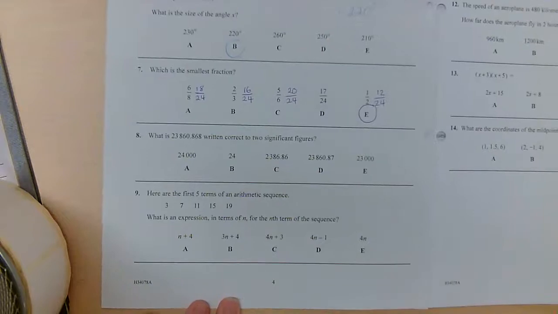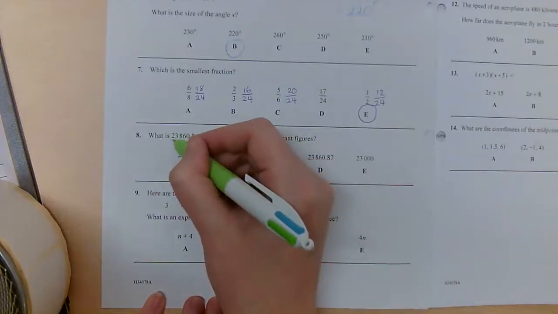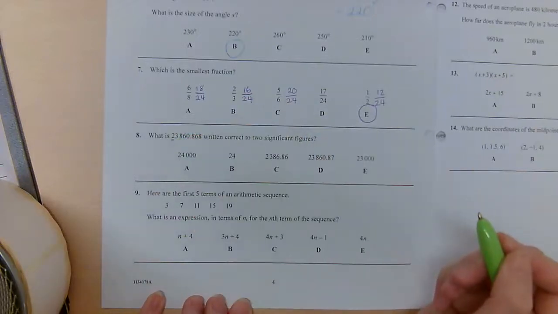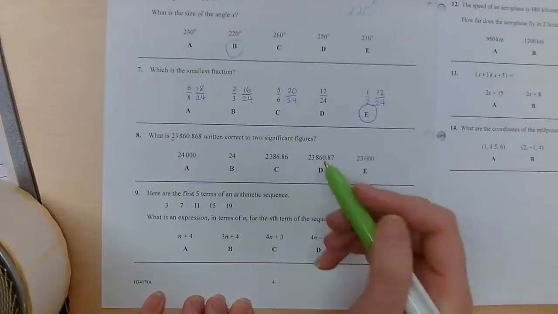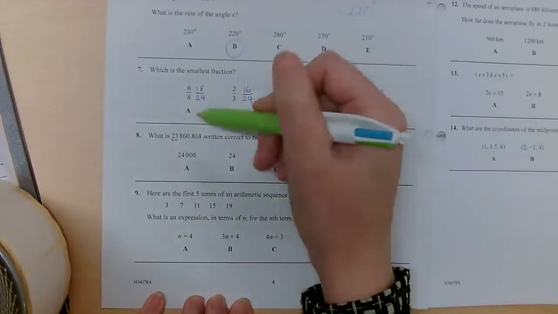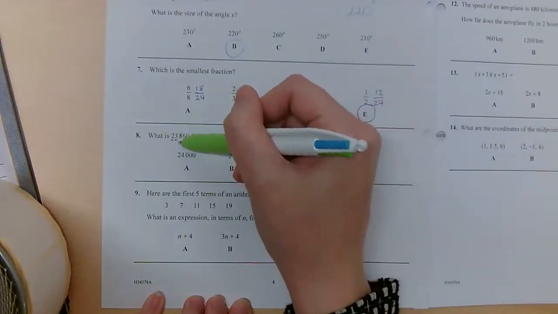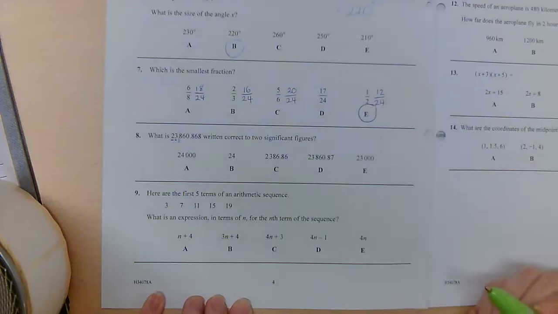Question 8. To two significant figures. My first significant figure is the figure that holds the most value, which is this one here. It's the 2, because it's actually worth 20,000. So my second one is the 3, because that's worth 3,000. And then because I want two significant figures, I draw my little line after my second significant figure.